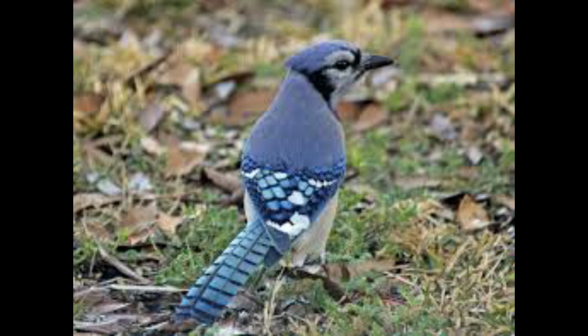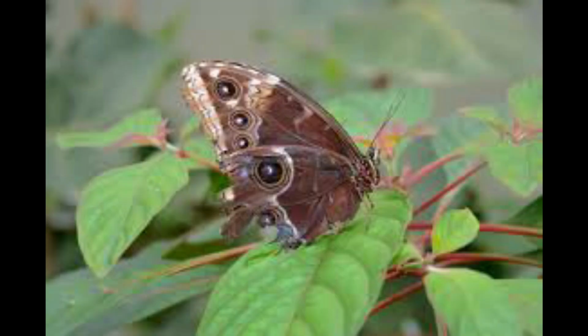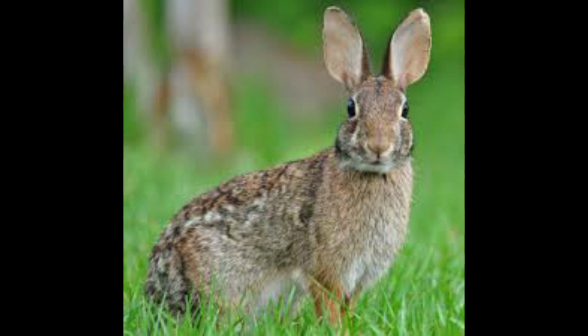See if you can spot a blue jay, an ash tree, a clover, a hackberry butterfly, or an eastern cottontail at Ashland when you visit, or in your own backyard.